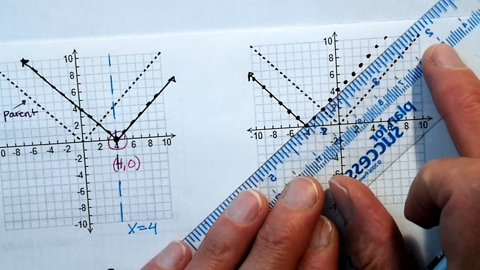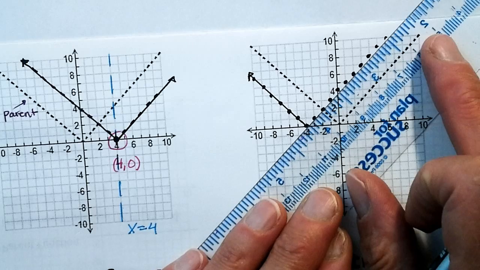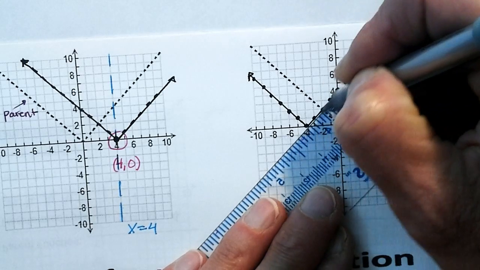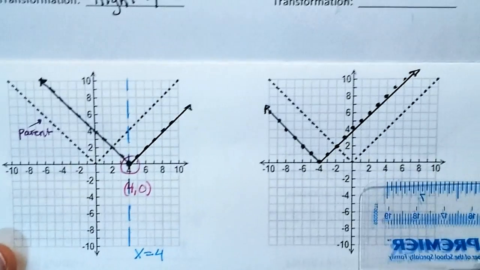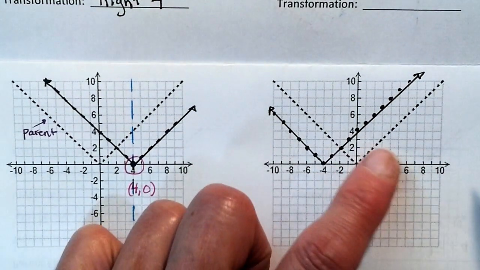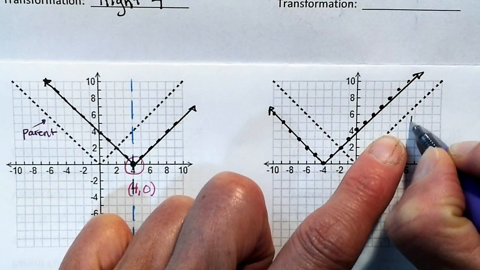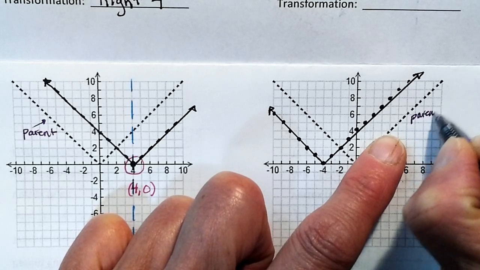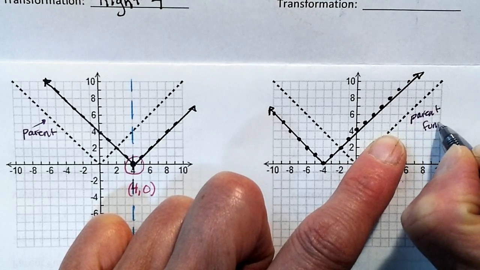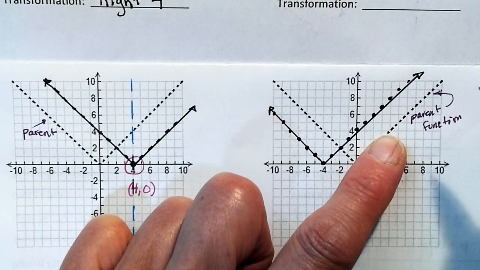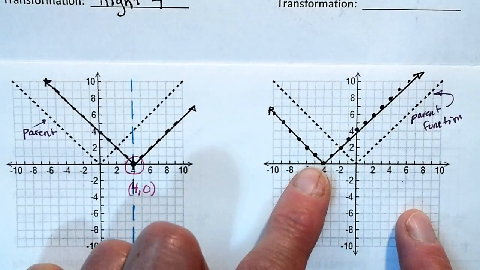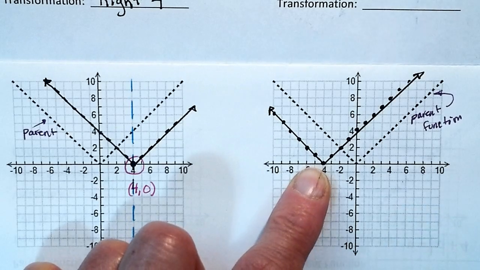The dashed lines were the parent function, which is what I'm comparing everything to. So I'm going to mark that this one is my parent function, and this here is my transformed function.